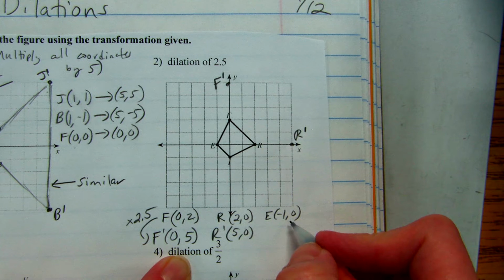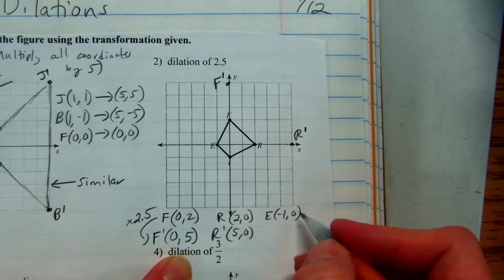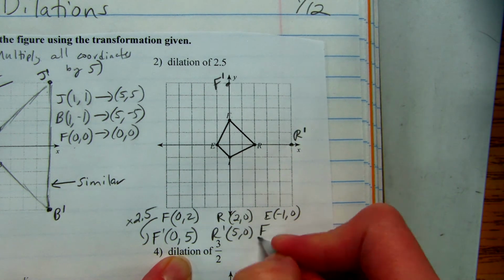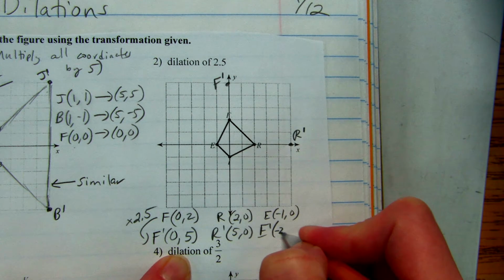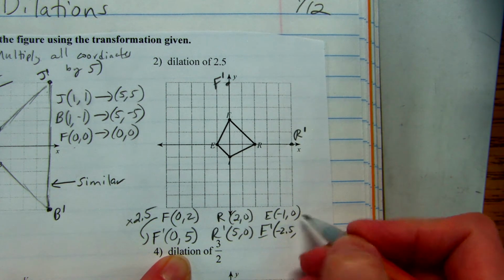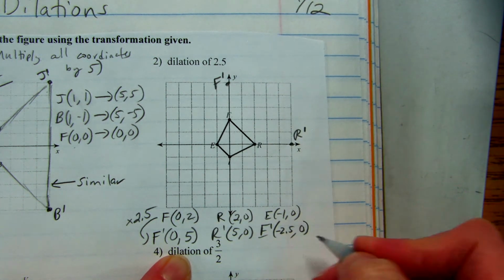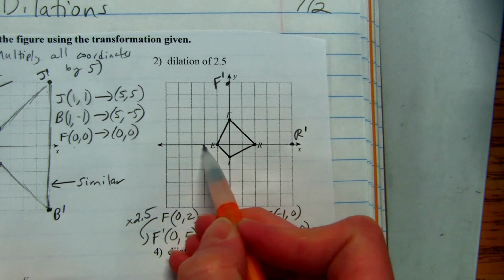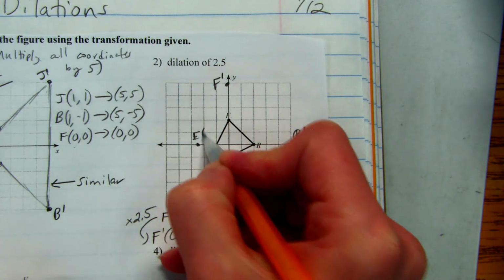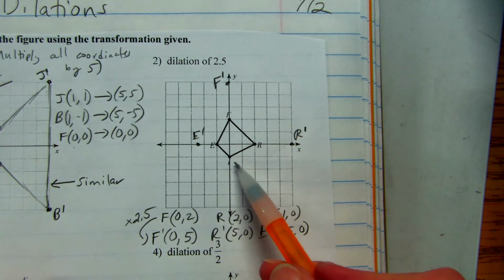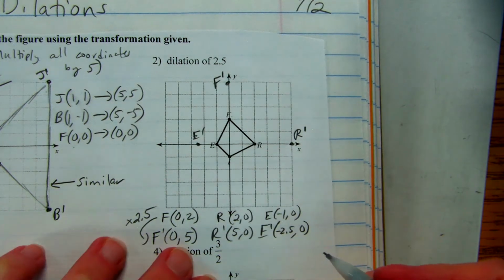If I multiply by 2.5, negative 1 times 2.5 is negative 2.5, and 2.5 times 0 is just 0. So I'm going to go left 2.5. There's E prime.